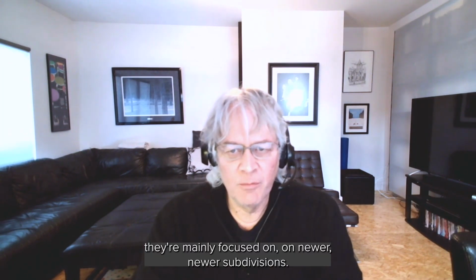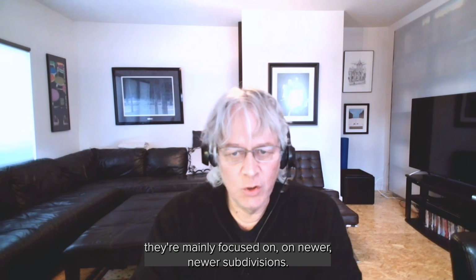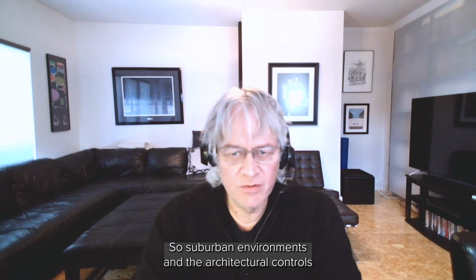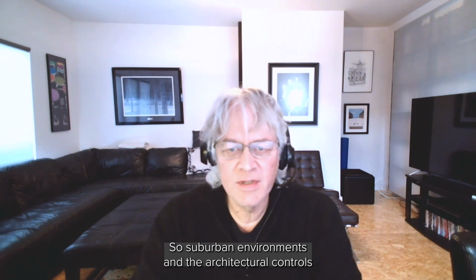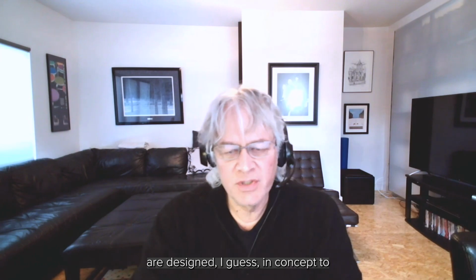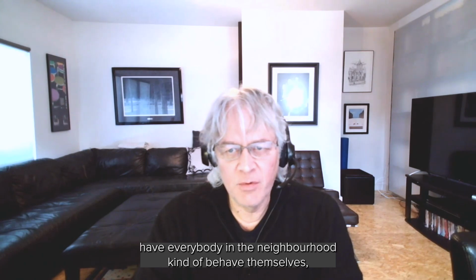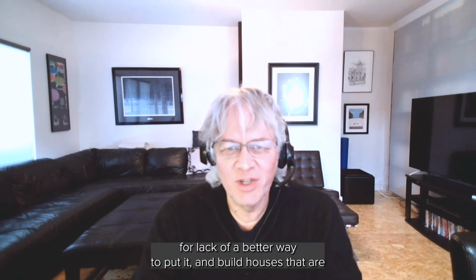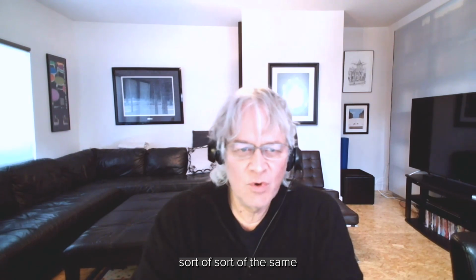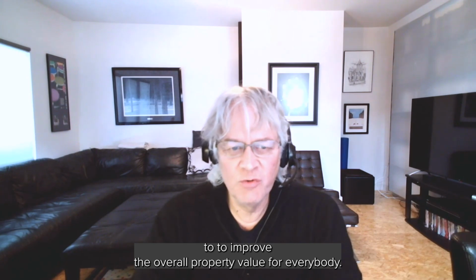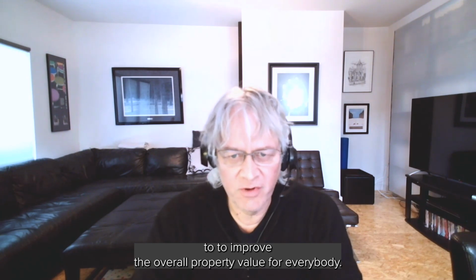But they're mainly focused on newer subdivisions, so suburban environments. And the architectural controls are designed, I guess, in concept to have everybody in the neighborhood kind of behave themselves, for lack of a better way to put it, and build houses that are sort of the same, to improve the overall property value for everybody.